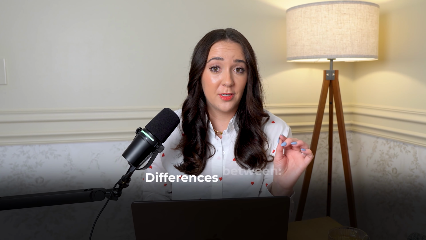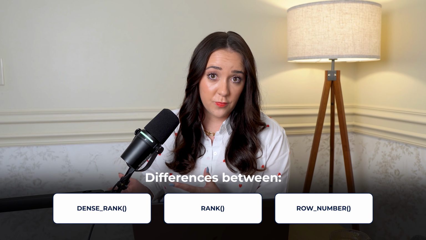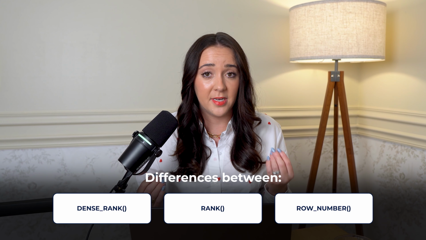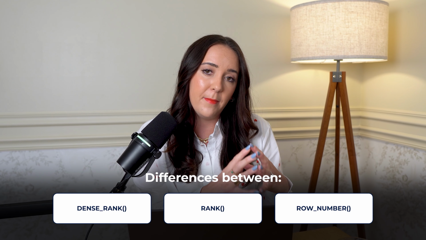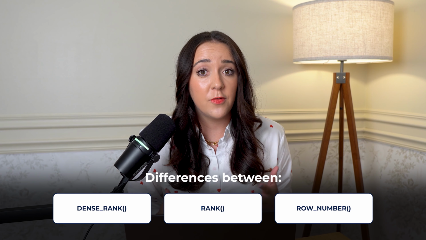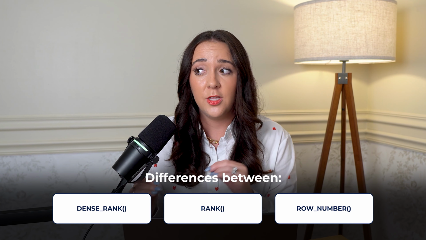Now let's go over the differences between row number, rank, and dense rank. Syntax-wise, these ranking functions are set up the exact same way, but it's the way that they're calculated under the hood that makes them different. And these are the precise differences that interviewers are looking for you to highlight. And if you're ranking things on the job and you use the wrong one, you can get a totally wrong calculation if you use the wrong one.